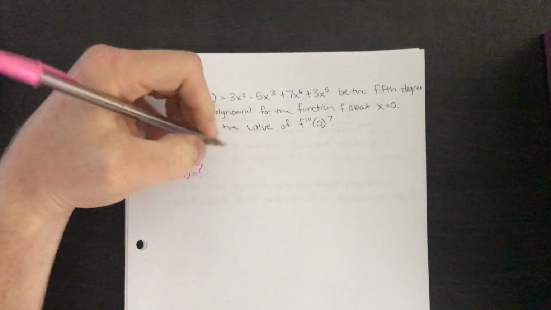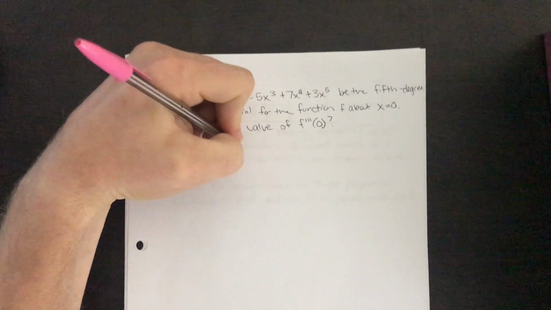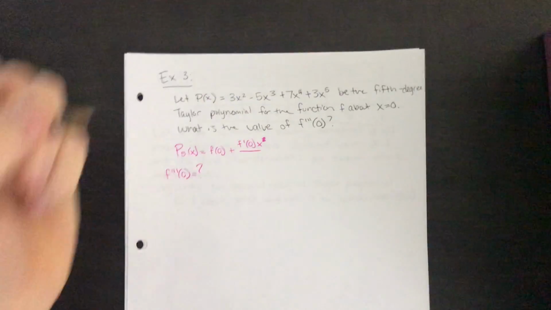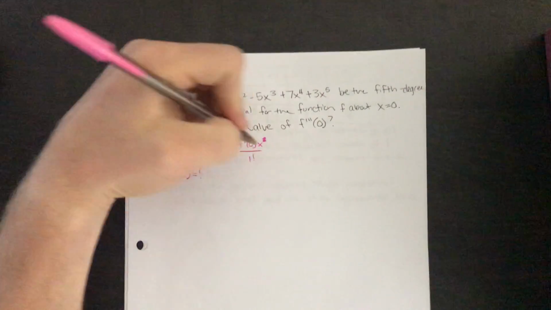So what we need to think about is the definition of a Taylor polynomial. So I've started that.